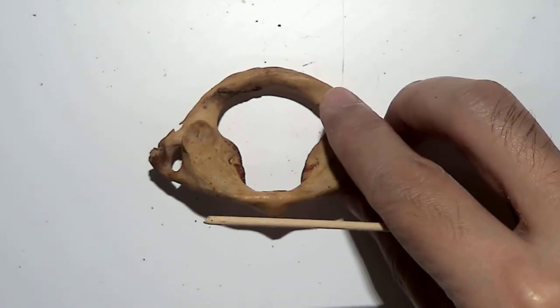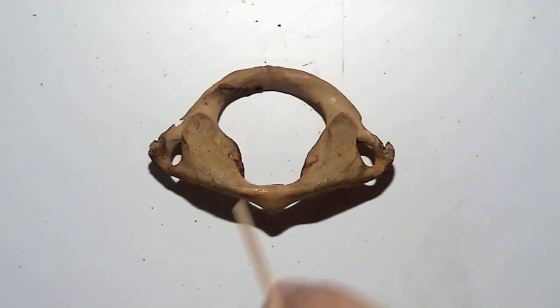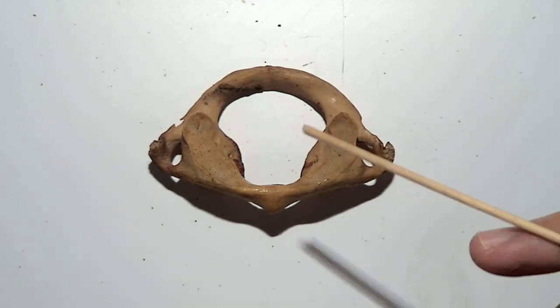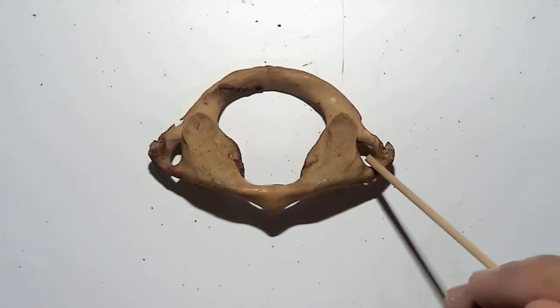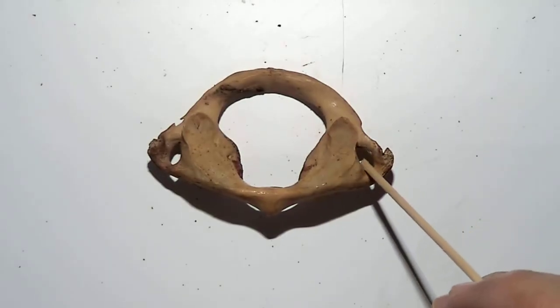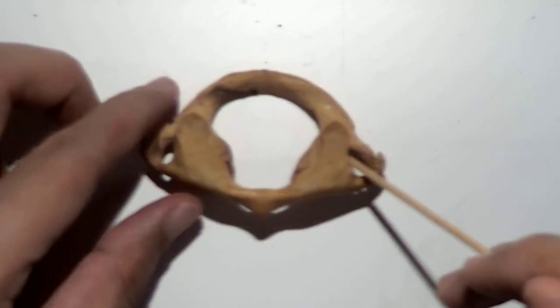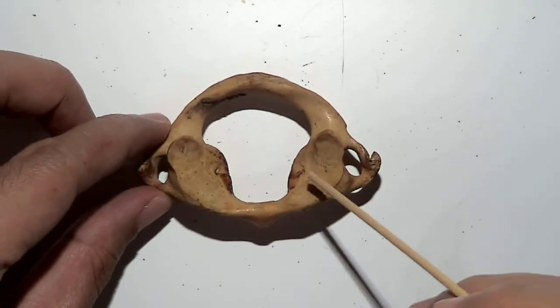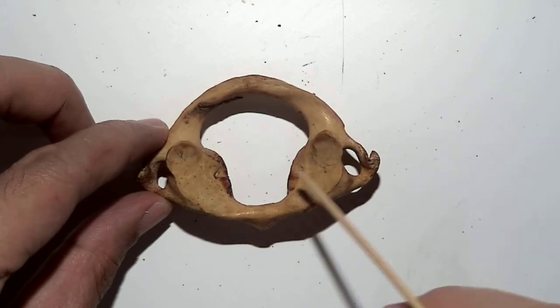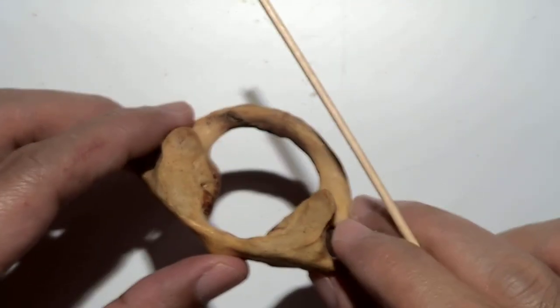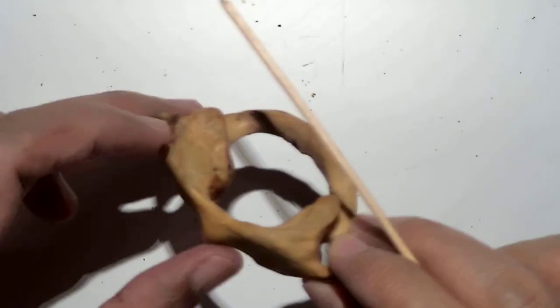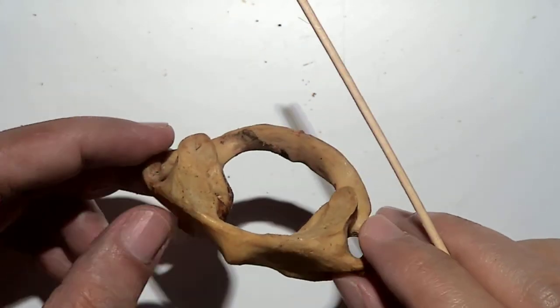So first one here, this is the atlas. That's the specific name of this one. The atlas is actually the first cervical vertebral bone. So this is the anterior part right here. You can see it also has your transverse foramen, superior articular surfaces here.